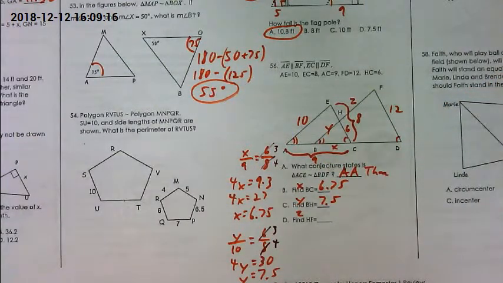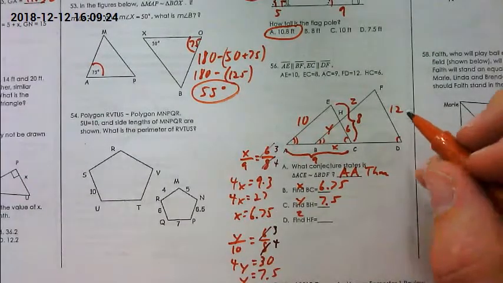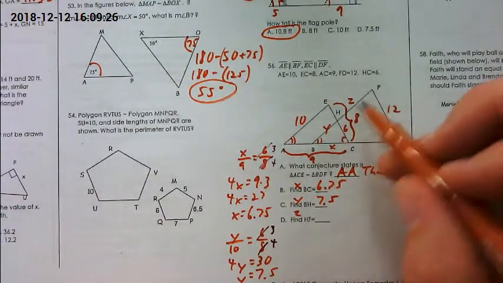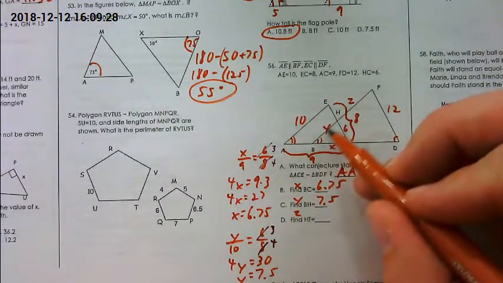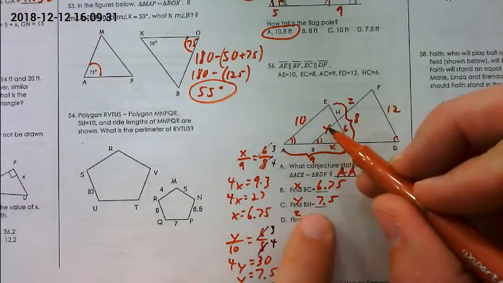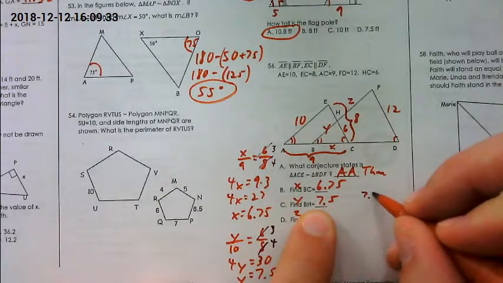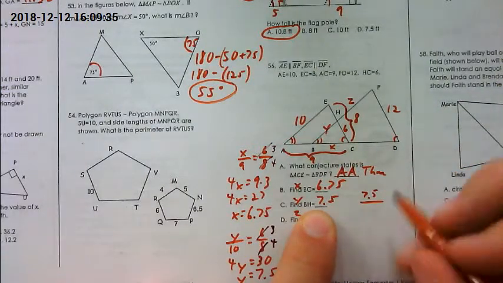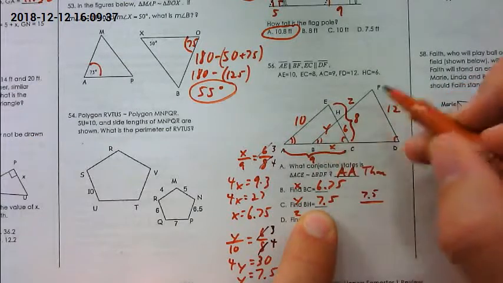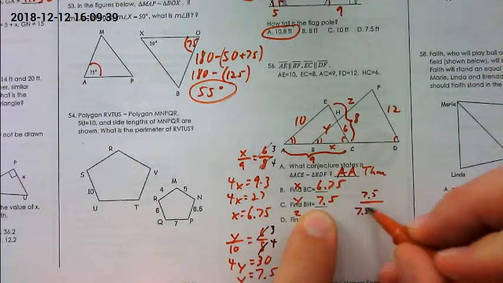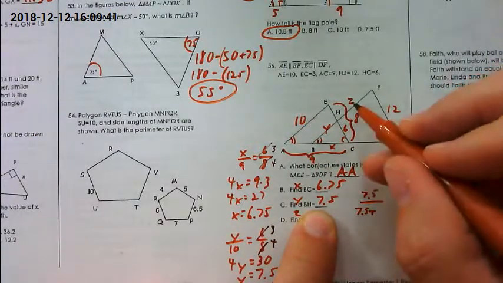Either way works. So, for example, I'm going to use your proportion that you had, for the most part. I'm just going to change one thing. The little piece we have here, the y, we already found is 7.5. This entire side will be that 7.5 plus z.